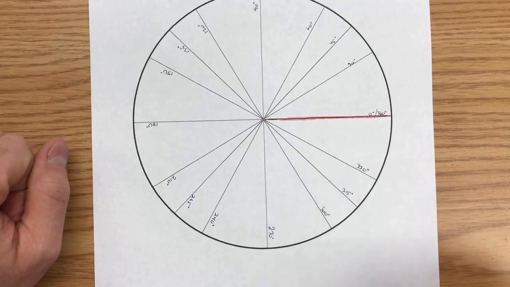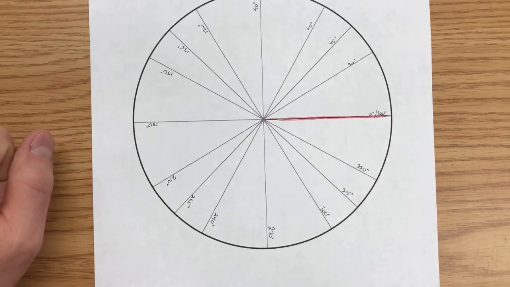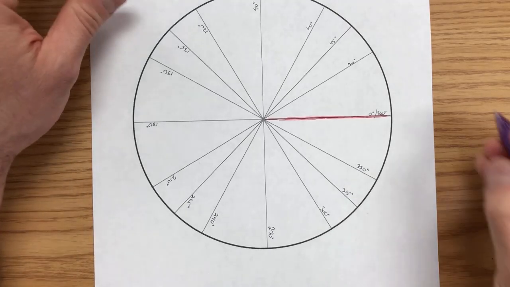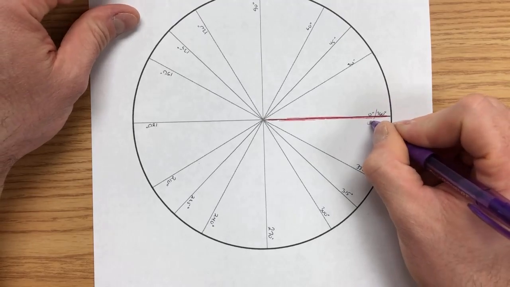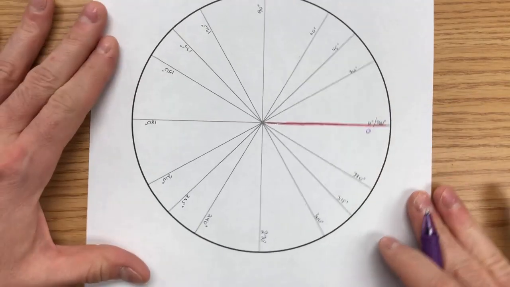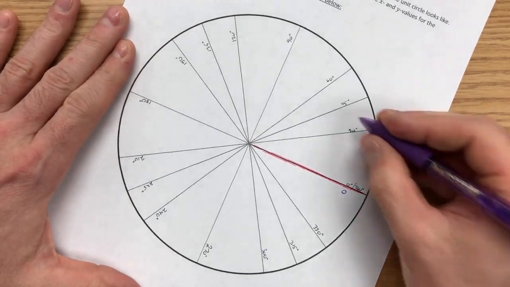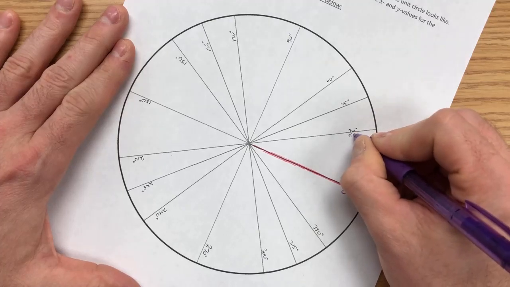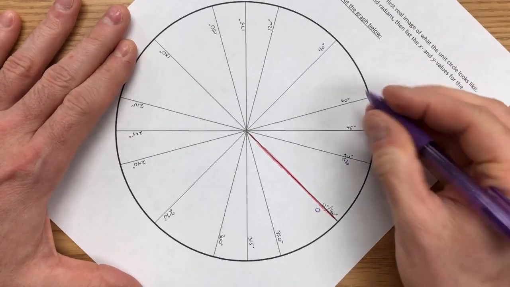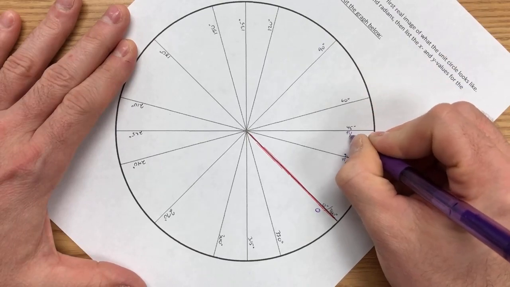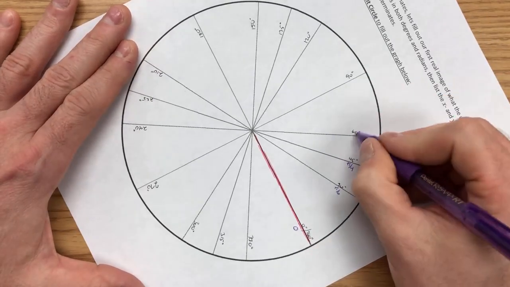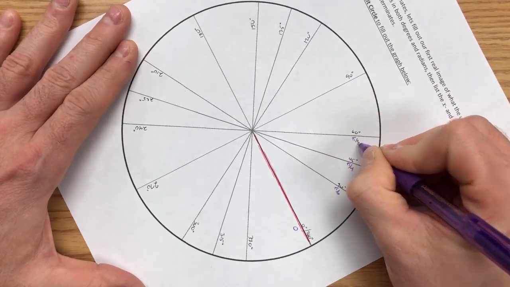And so now that we've gone all the way around the circle, we're going to go ahead and do the same thing with radians as well. Except we're going to do radians in a different color. Let's do radians in purple. So to start off, we're going to start with 0 radians, and we're going to slowly work our way up. 30 degrees we discussed was pi over 6 radians. 45 was pi over 4 radians. This was pi over 3 radians.